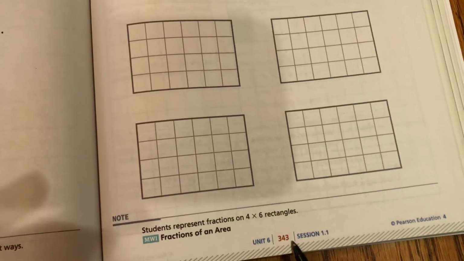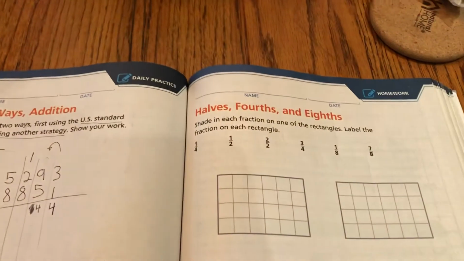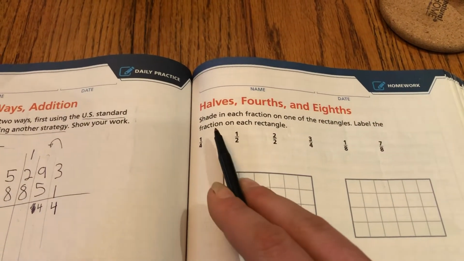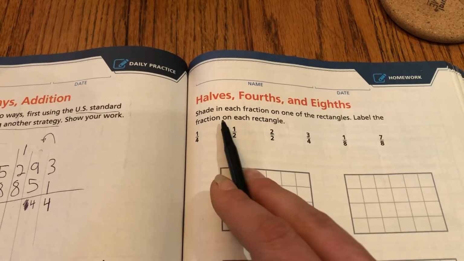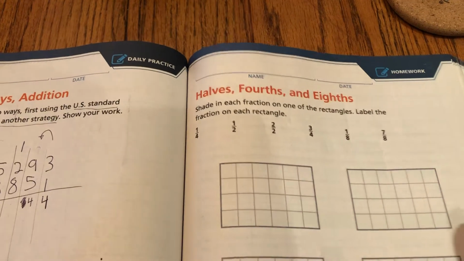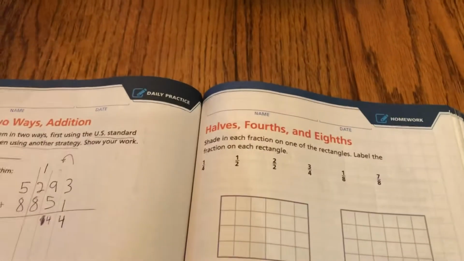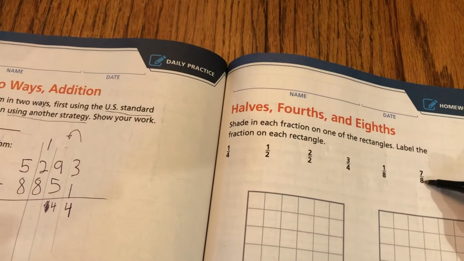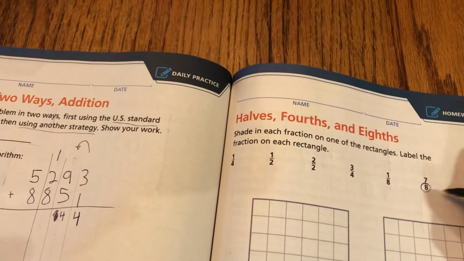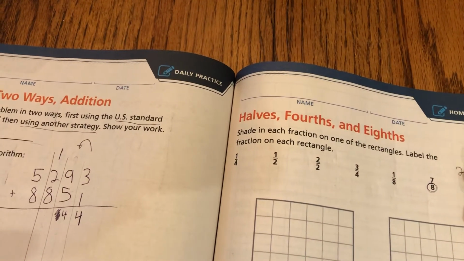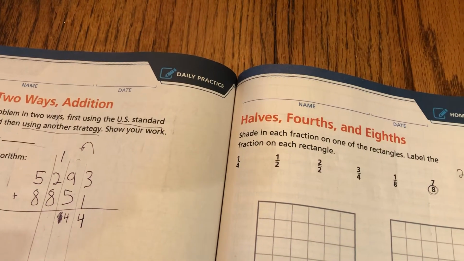This is page 343, and for this one, shade in each fraction on one of the rectangles. Shade the fraction on each rectangle. So for this, I'm going to encourage you to try to come up with factor pairs of 24. So when this is 7/8, 1/8. We need to try to figure out what is 24 divided by 8.